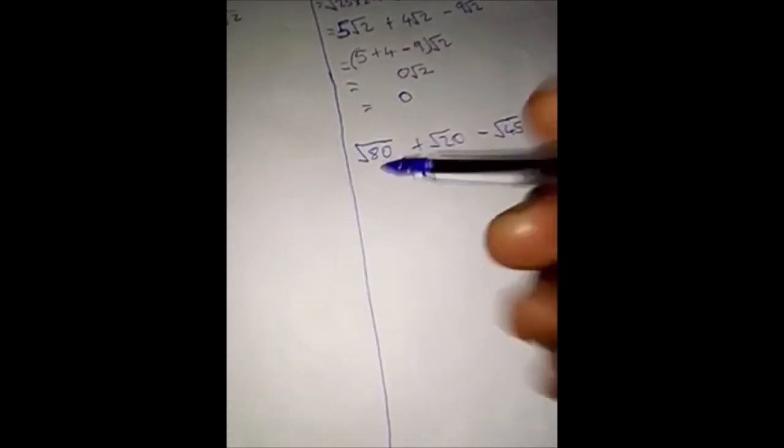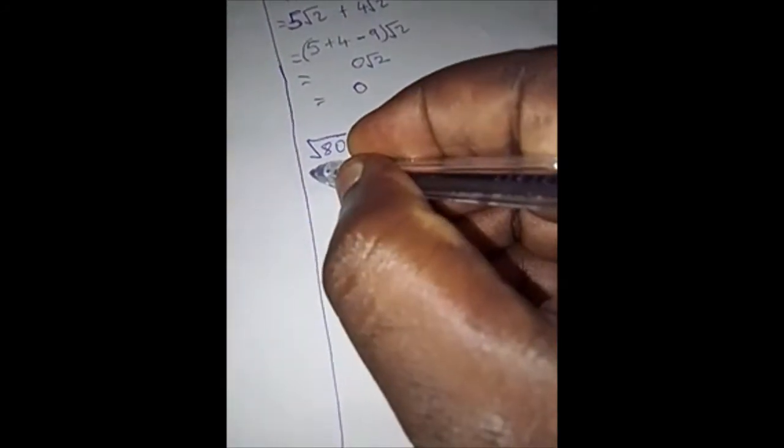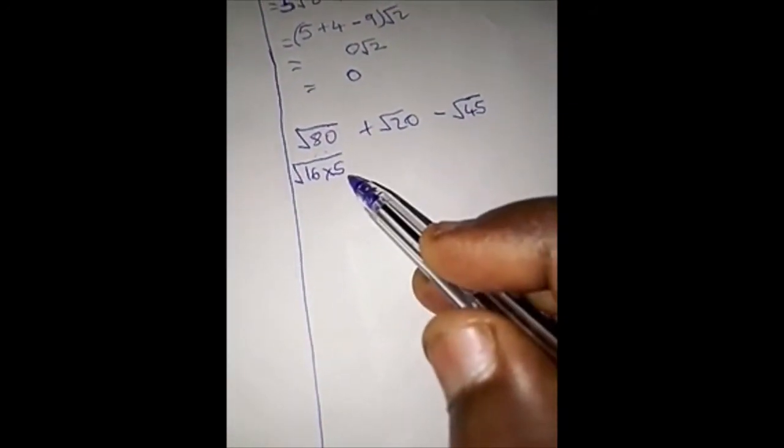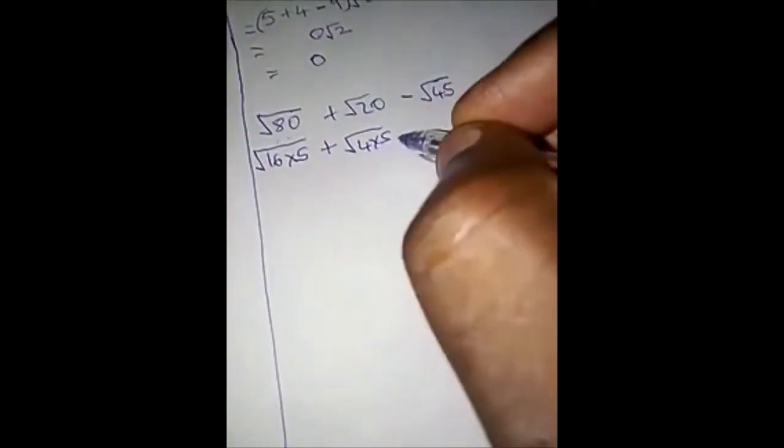For this, let's try to split them. For 80, it is going to be 16 times 5, which is where we are going to get 80, in which 16 is a perfect square and 5 is not. Plus root of 20 is 4 times 5, in which 4 is a perfect square and 5 is not.